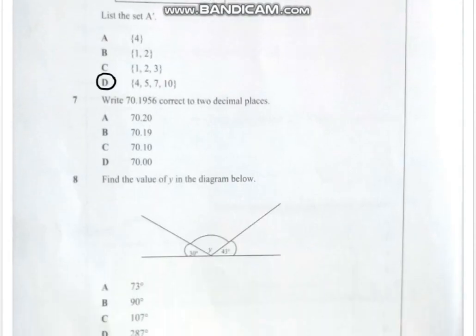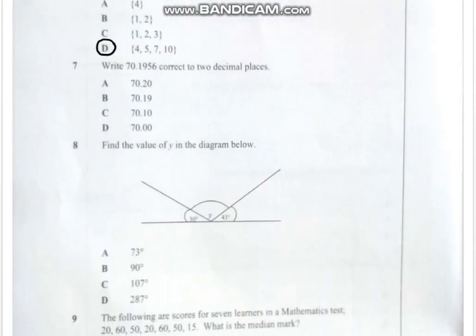Moving on, question 7. Write 70.1956 correct to 2 decimal places. So this number has 4 decimal places. If you count from where the decimal is going to the right, there are 4 decimal places.